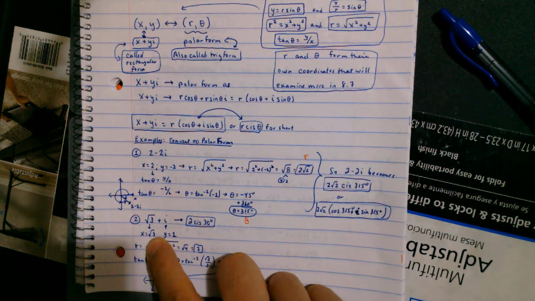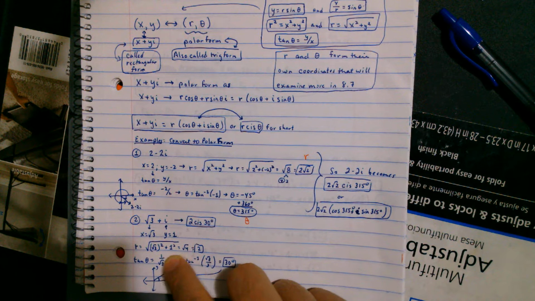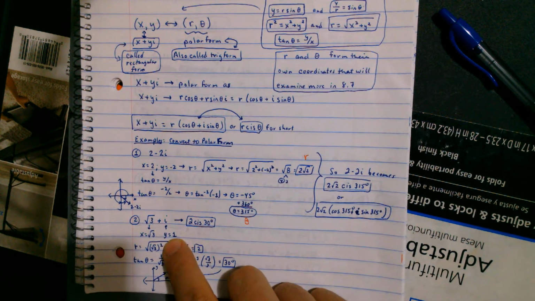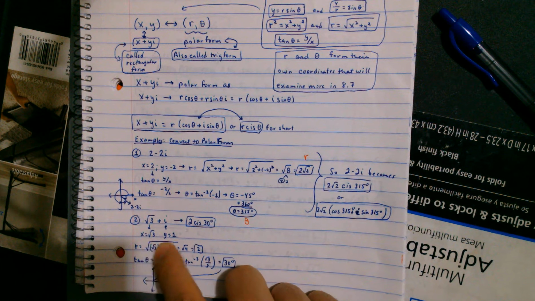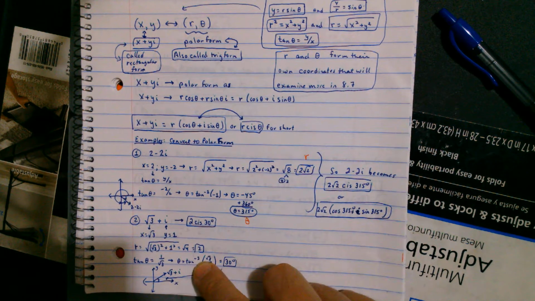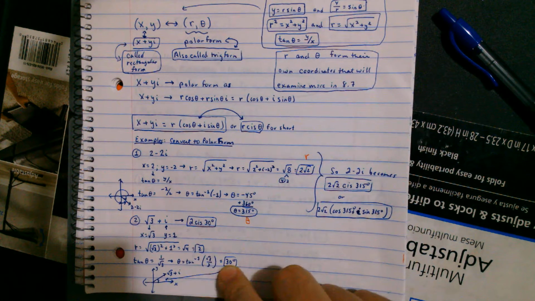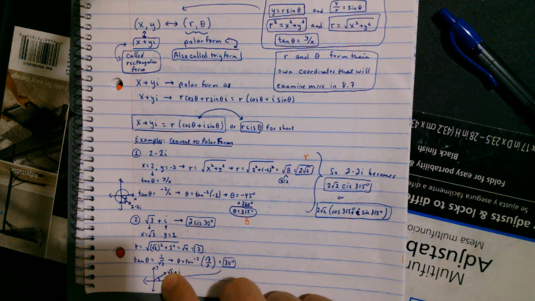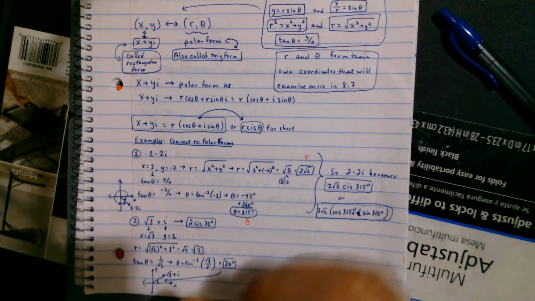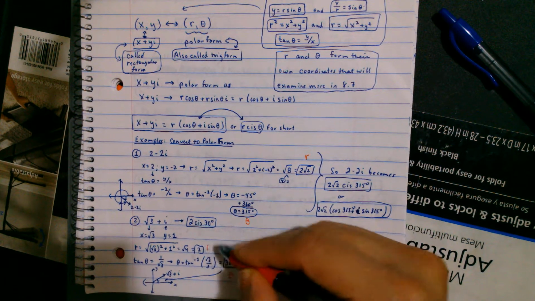Now, x is the square root of 3 and y is 1. The square root of 3 squared is 3, 1 squared is 1, 3 plus 1 is 4, the square root of 4 is 2. Tangent of theta is y over x, excuse me, so 1 over the square root of 3. So theta is tan inverse of square root of 3 over 3 when you solve for theta. That's your 30 degrees. 30 degrees is positive. So the cis is 2 cis 30. Again, this is theta, and this is r.